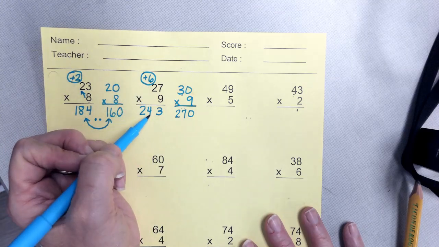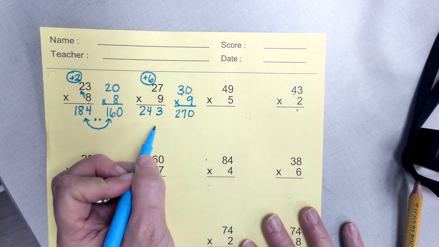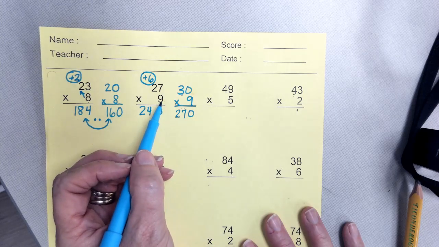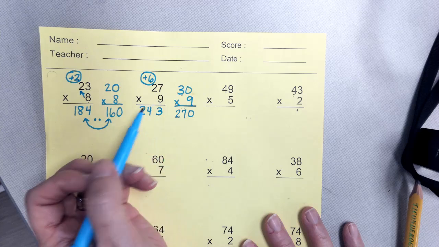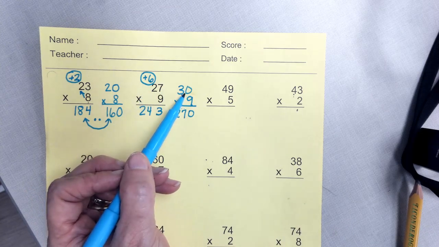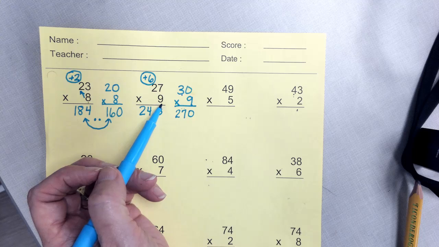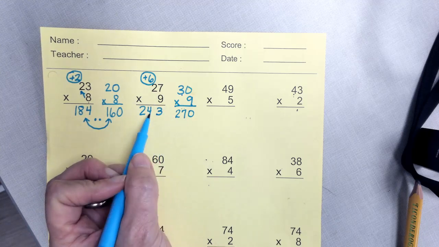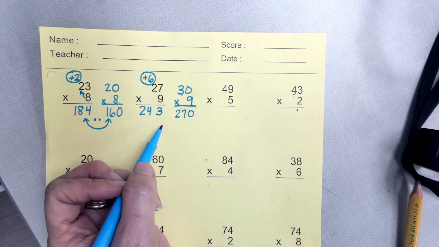So now what I have to do is ask myself, well, is this reasonable? It seems kind of far away. But when I think about how far away, 3 groups away from 30, and 3 groups of 9 would be 27, then this difference here would be about 27.